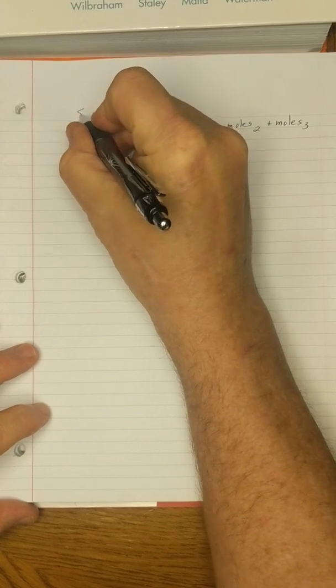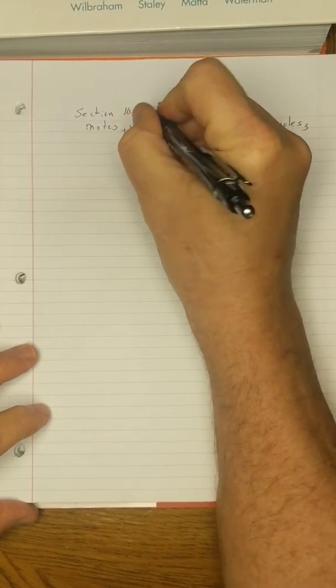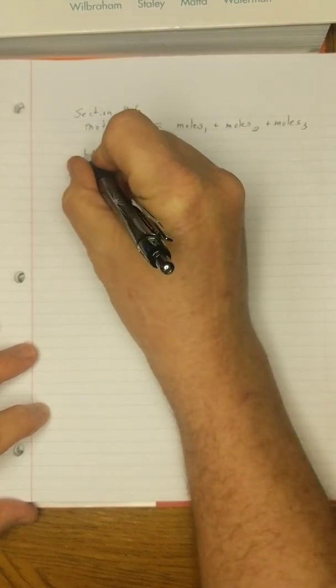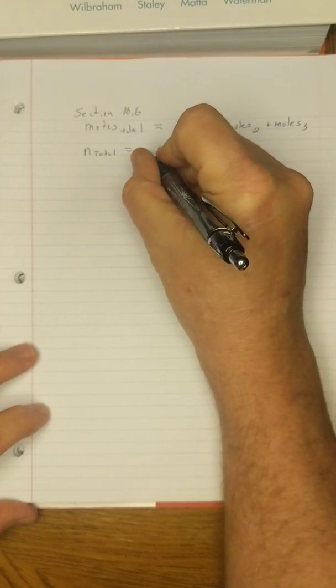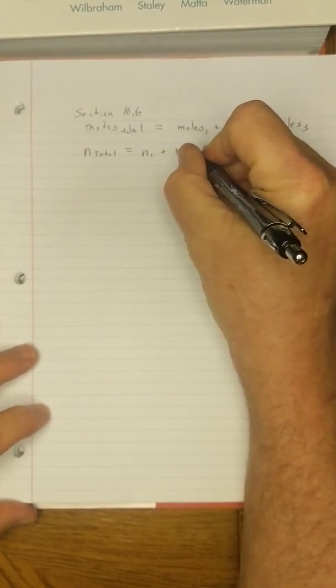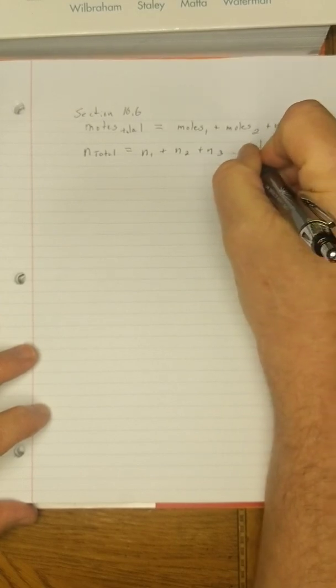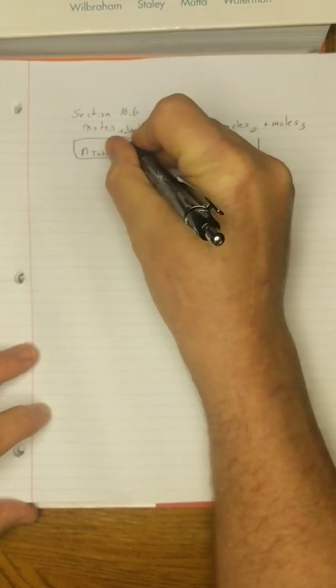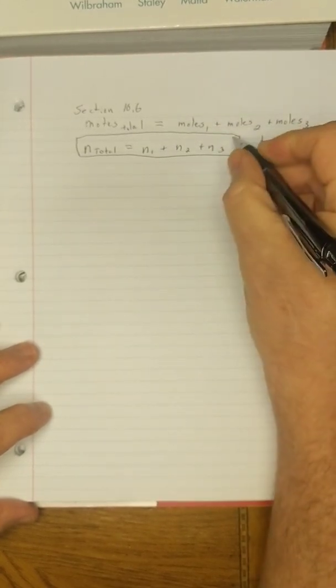So this is section 10.6. Okay, so if I look for the moles total, that's equal to moles 1 plus moles 2 plus moles 3, and however many different gases you have in the mixture, all the moles are going to total up.